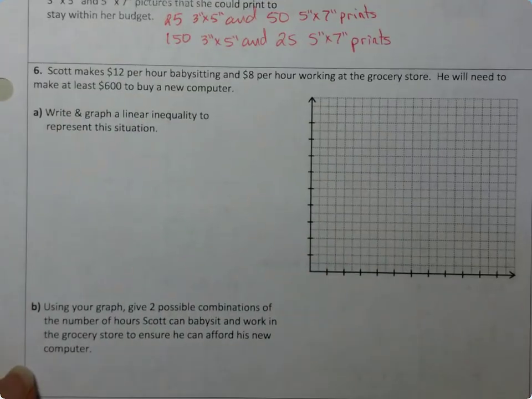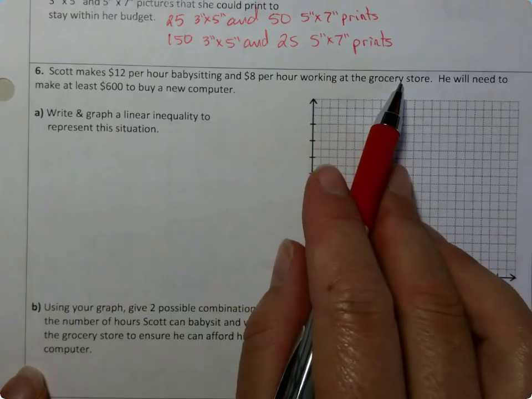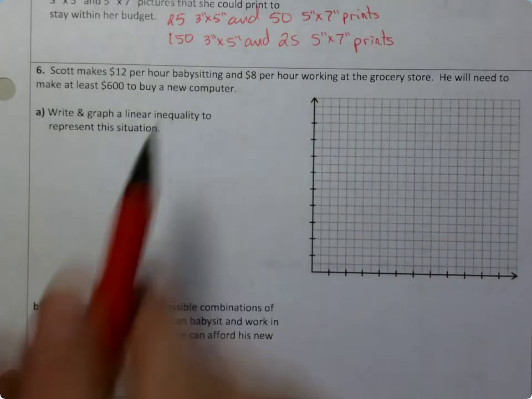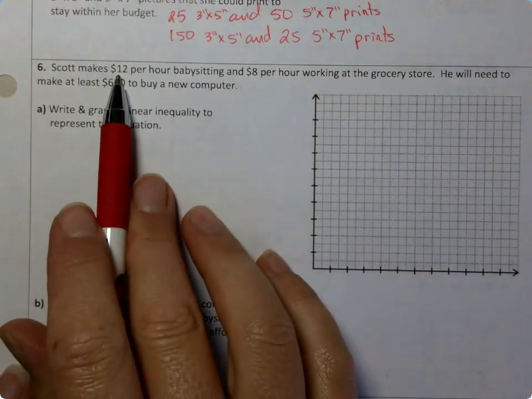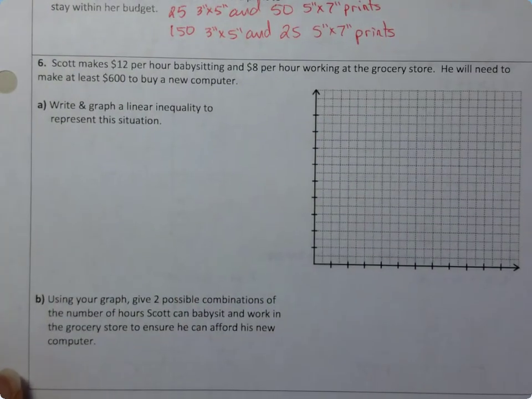Scott makes $12 per hour babysitting and $8 per hour working in the grocery store. He needs to make at least $600 to buy a new computer. Okay, what does at least $600 mean? 600 or more, or 600 or less? 600 or more. And can he make exactly 600? Yes. Okay. So I know how much money he makes for each thing, but how much total money he makes depends on how many hours.